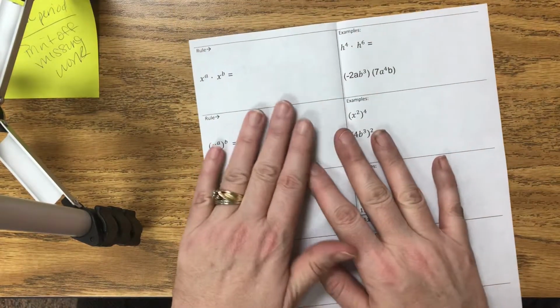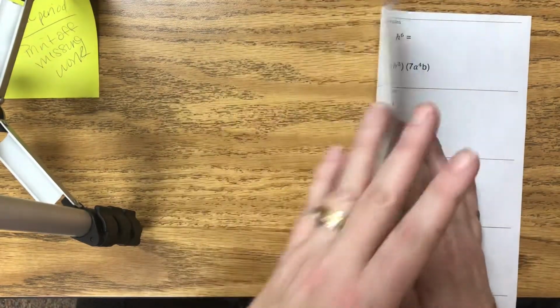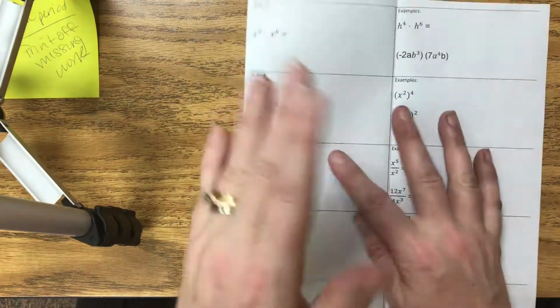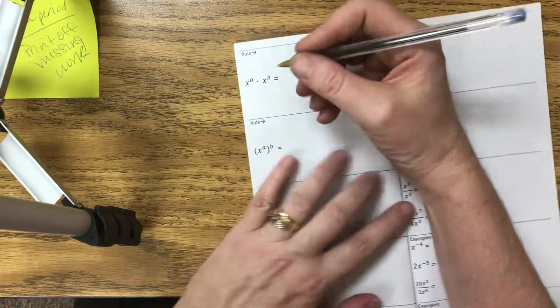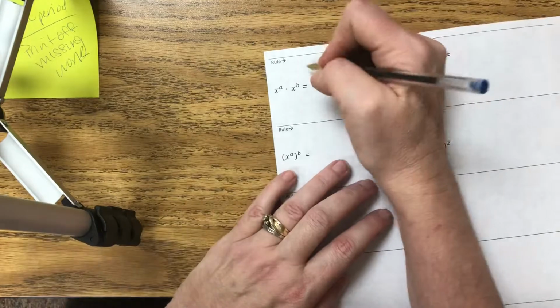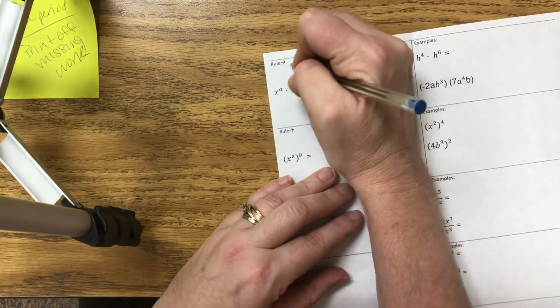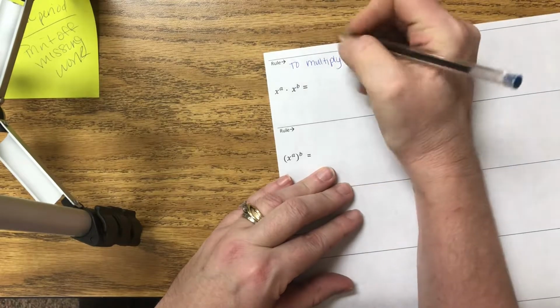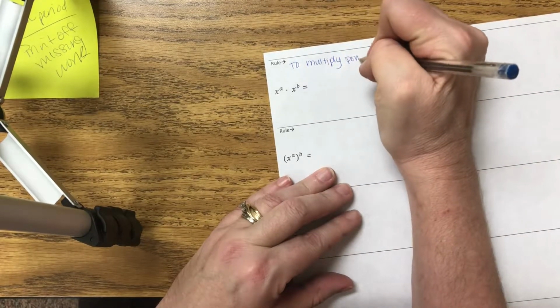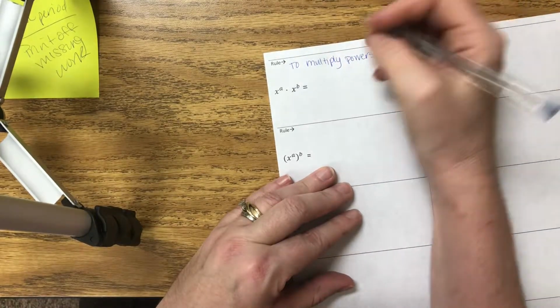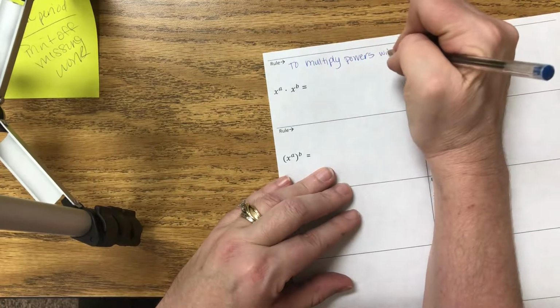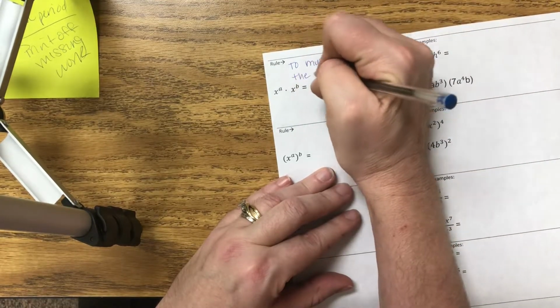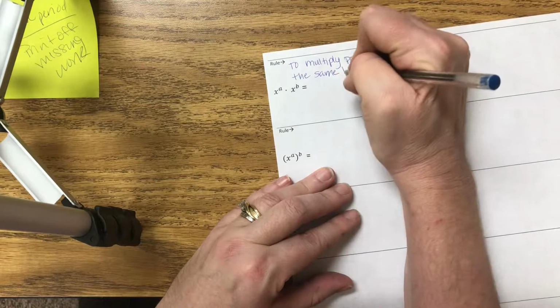So first of all, we have the product rule on here. So the rule here states, and so I'll be writing this down as we go, it says to multiply powers with the same base.